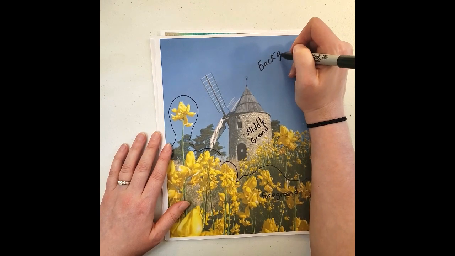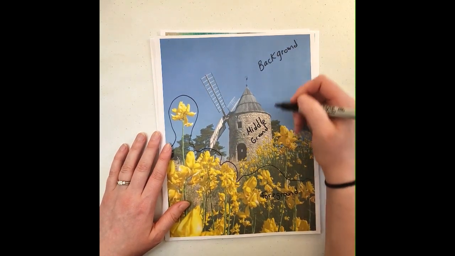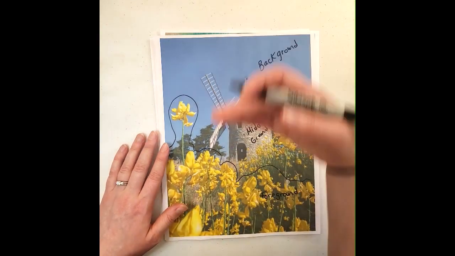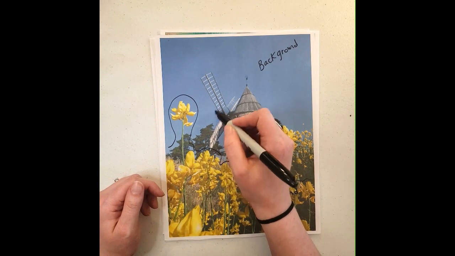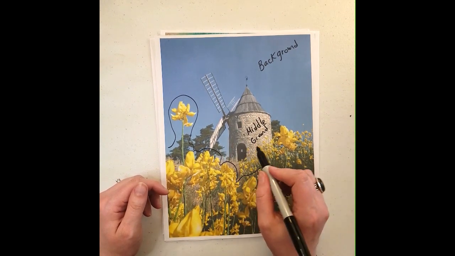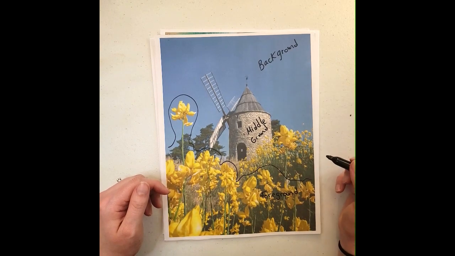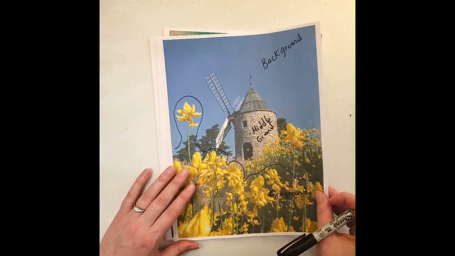Notice how we also go up the piece of paper. I find that really interesting. Foreground, middle ground, background. It goes back. It's farther away from you as the viewer. So these trees might also be considered in the background since the windmill seems to be in front of them. So the blue sky and the trees are in the background.